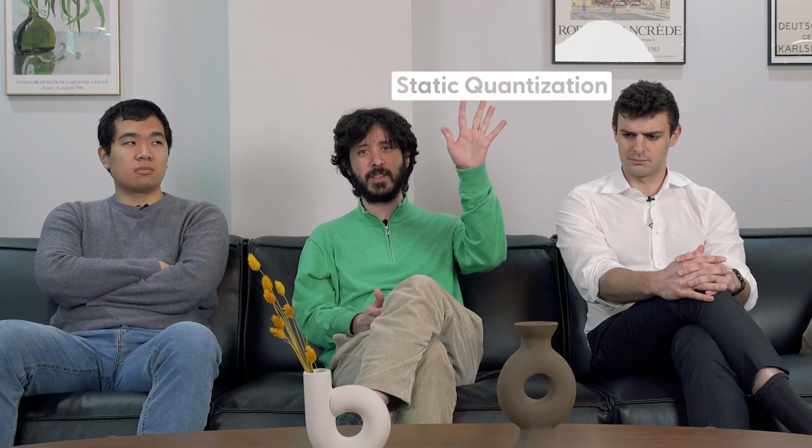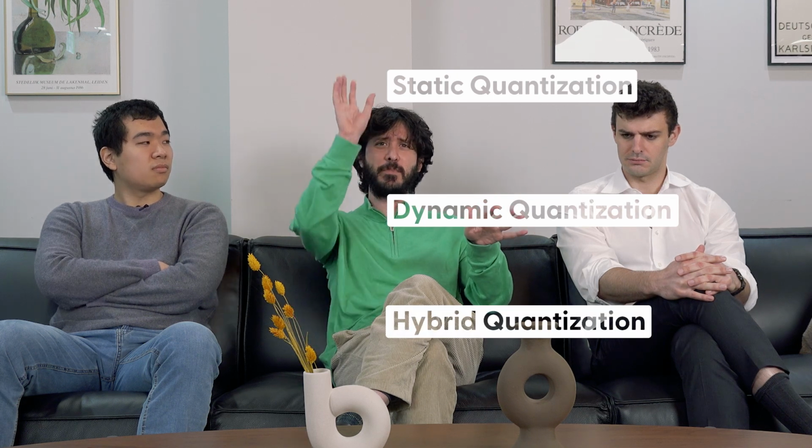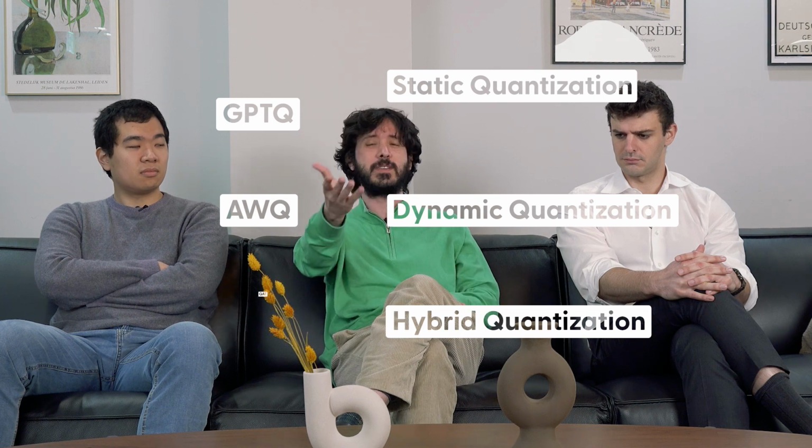There are so many flavors to quantization. You will hear so many buzzwords. Static quantization, dynamic quantization, hybrid quantization, GPTQ, AWQ, or what am I missing? Yeah, quantization aware training. Quantize means you go to integer space, right? Yes. We should explain that.